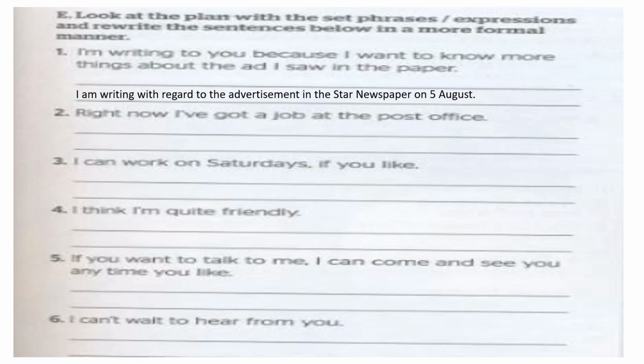Number 2, right now I've got a job at the post office. So the formal manner, currently I am working at the post office. Number 3, I can work on Saturdays if you like. I am available to work on Saturdays. Number 4, I think I'm quite friendly.